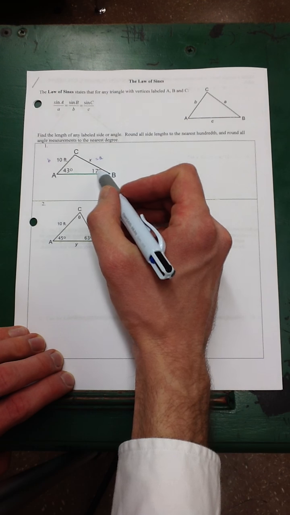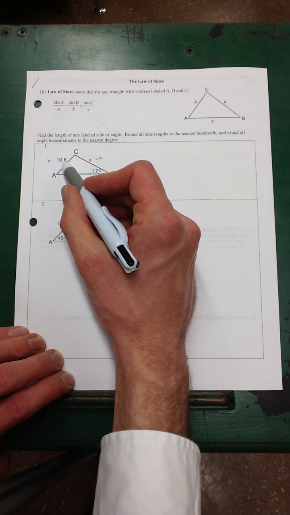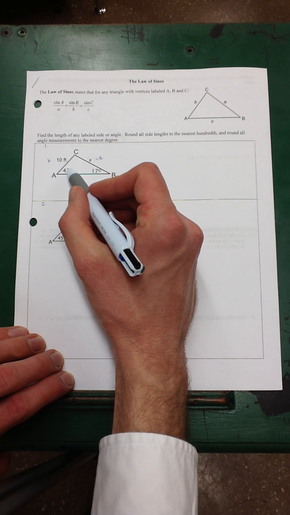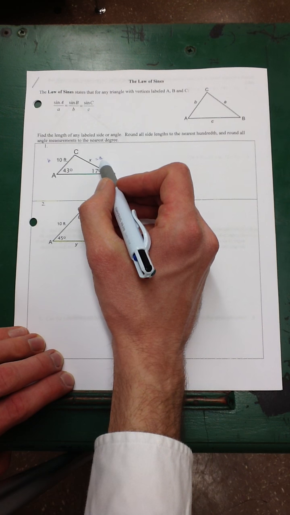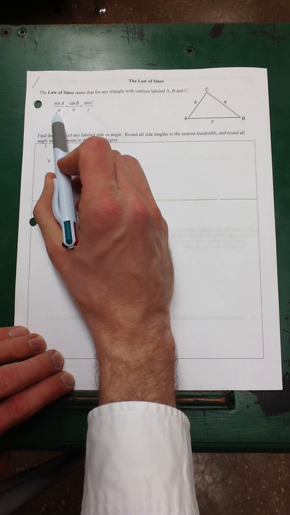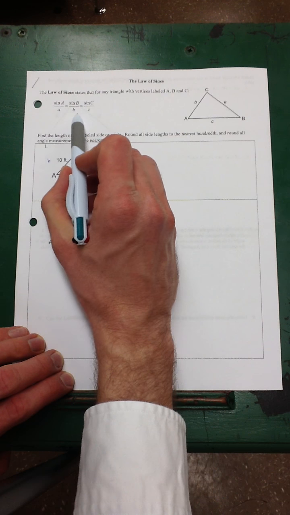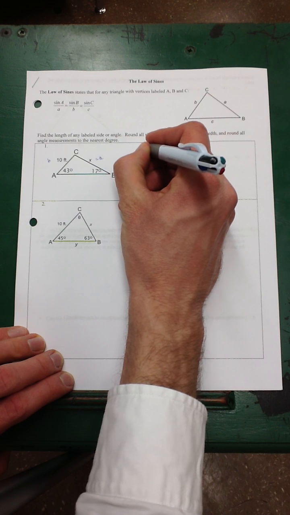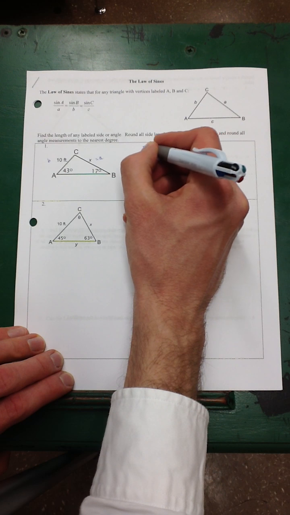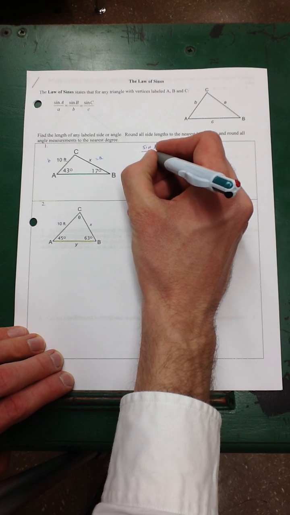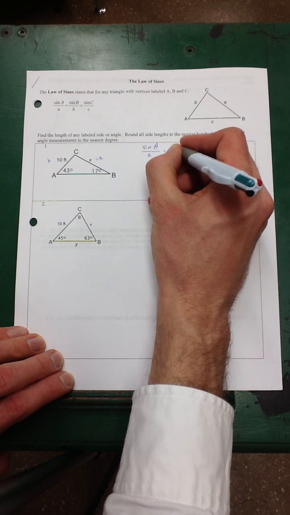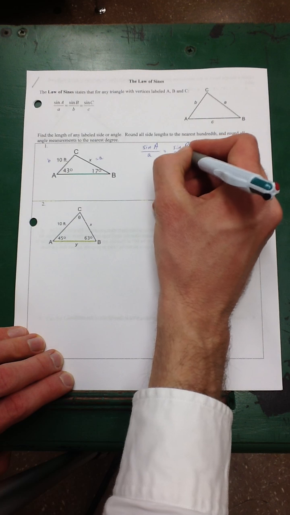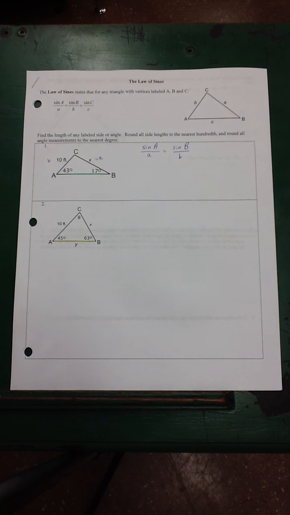We know big B and we know little b. We know big A and we don't know little a. So we're going to use this portion of the formula, just these first two. Let's start by rewriting that. Sine of capital A, the corner, the vertex, angle measurement, over little a equals sine of capital B over little b. Now we'll fill in the numbers, and I don't know if you've thought this far ahead yet, but we're going to have to cross multiply.